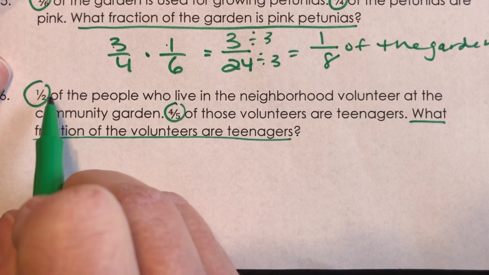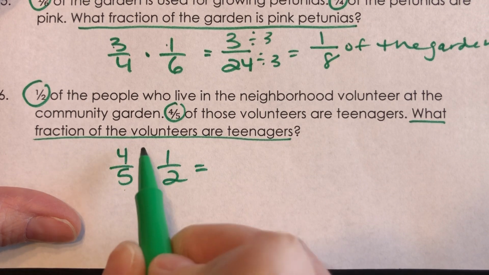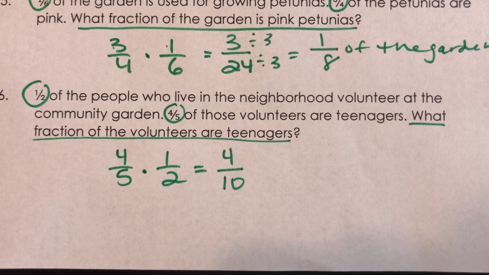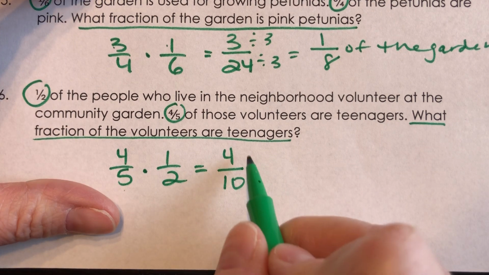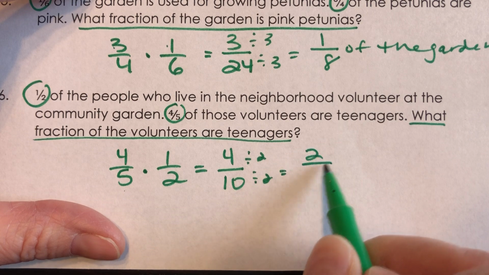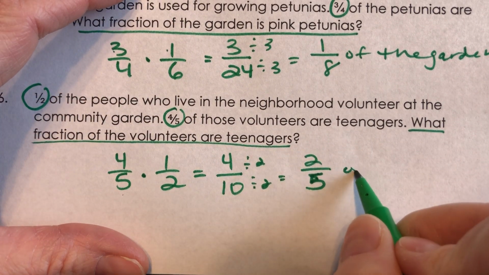So 4/5 of 1/2 would mean 4/5 times 1/2. 4 times 1 is 4. 5 times 2 is 10. Now 4/10 is okay. However, it can be simplified. 2 goes into both of those. So for your final answer, I would much prefer you to have 2/5 of the volunteers are teenagers.